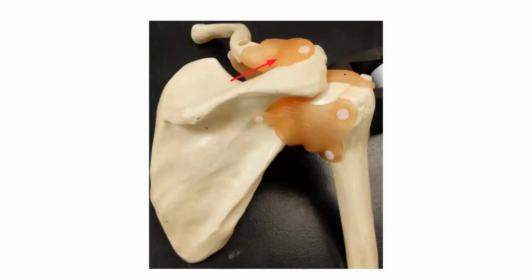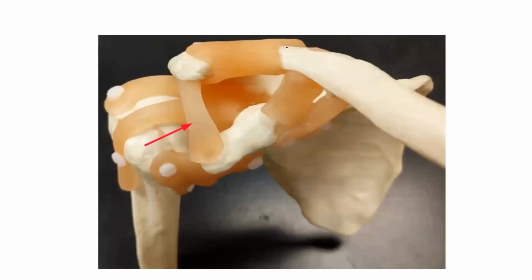Okay. Looking at the scapula and some of the shoulder joint and shoulder ligaments. So we've got the glenohumeral ligament here. We've also got the acromioclavicular ligament on top here. Okay, here is the coracoacromial, right? So going from the coracoid process to the acromion, coracoacromial.